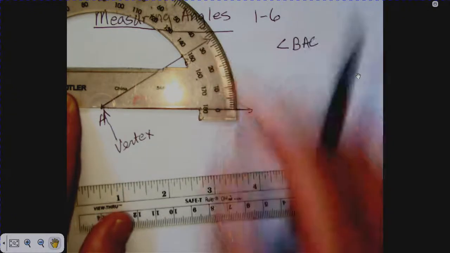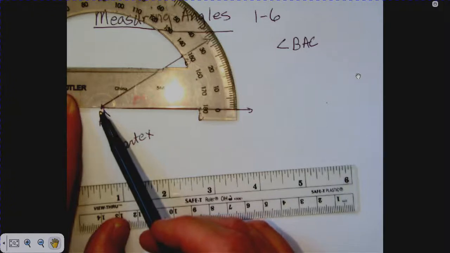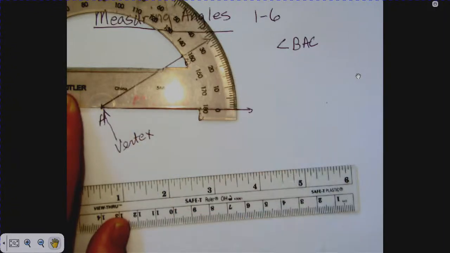Some protractors are different; some will have a little circle there, but they all are basically the same idea. You have to find the point where to put the vertex.